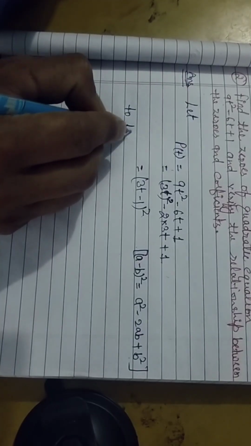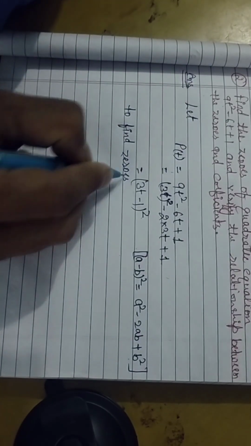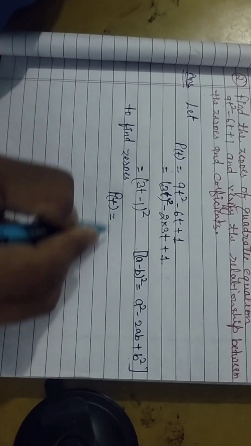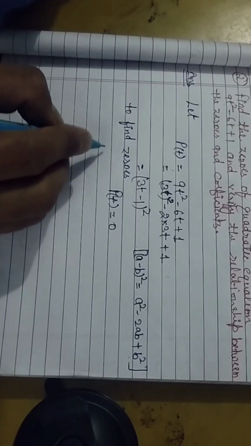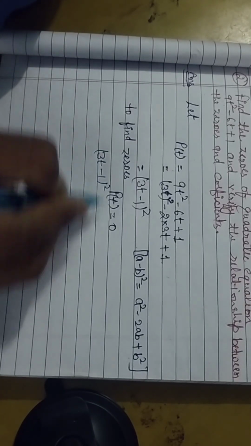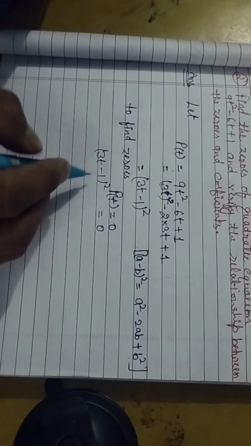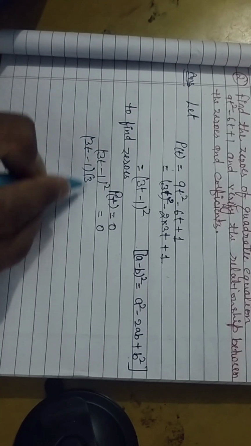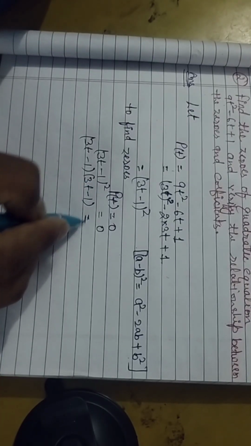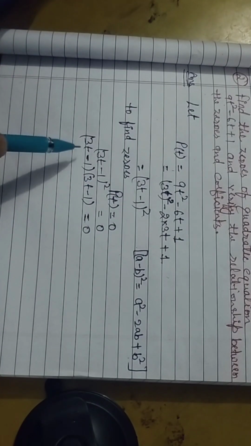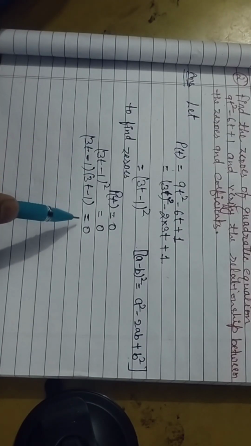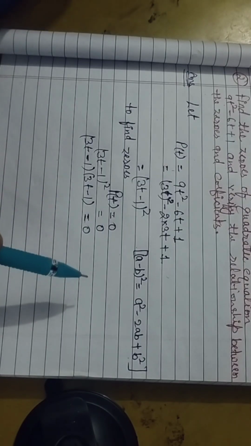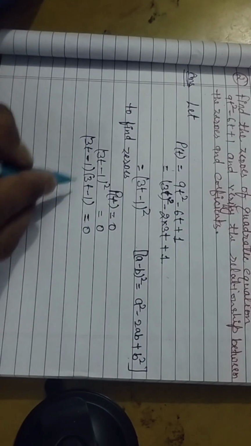To find zeros, P(t) equals 0. Then we can say 3t minus 1 whole square is equal to 0. Then we know 3t minus 1 times 3t minus 1 equals 0. Now we know that if the product of two numbers is equal to 0, then one of those numbers is equal to 0, or they both can be equal to 0.